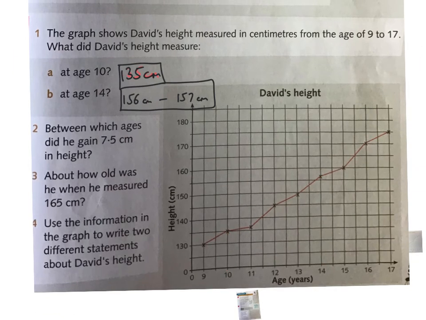Question 2 says, between which ages did he gain 7.5 centimetres in height? Now, as we talked about on the teaching video this morning, 1 square tall, if you like, on your graph here, is 5 centimetres. 2 squares tall is 10 centimetres. So for 7.5 centimetres, it has to be 1.5 squares tall, which is 5 plus 2.5. So we're really looking for a square and a half of height gain to make 7.5 centimetres. So it's going to be 2 points that go 1.5 squares high. And I'm going to show you which 2 those are.